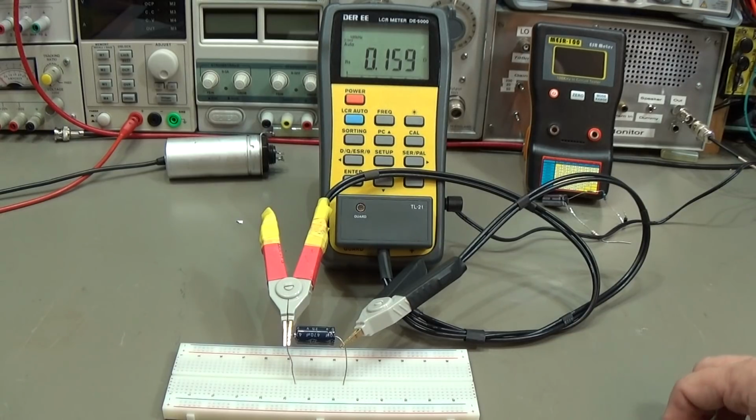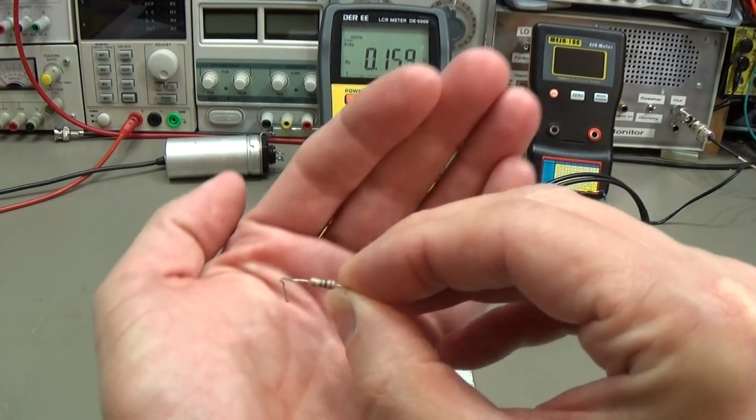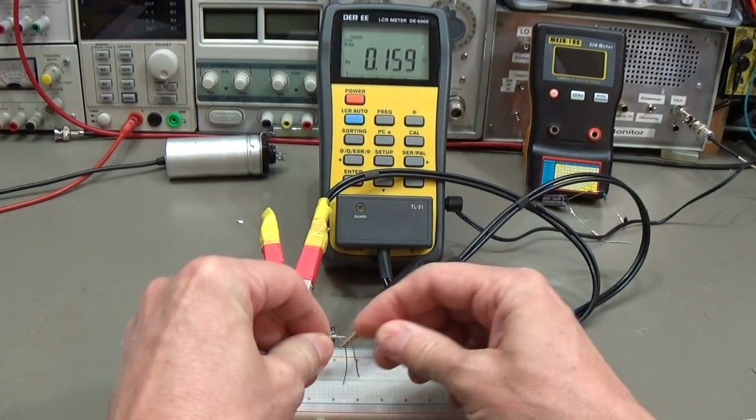We want to know why we can test a capacitor like this in circuit. And of course there is only the capacitor for the moment, but we want to know what happens if we put, first of all, so this here is a 1 megaohm resistor.